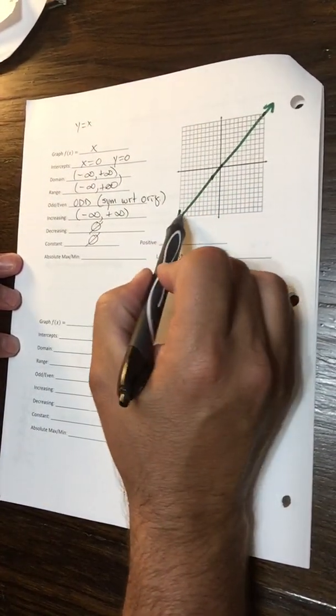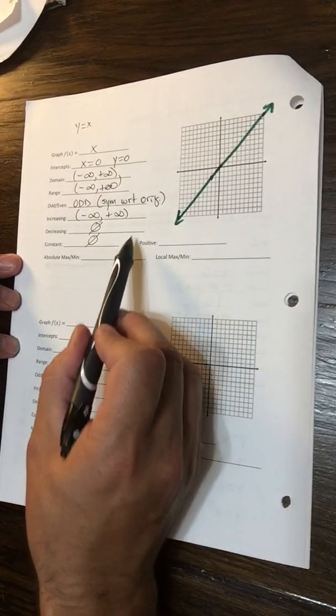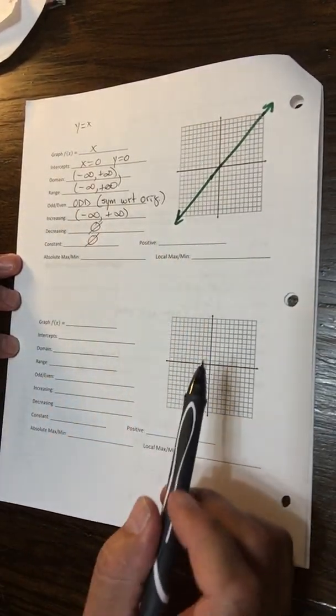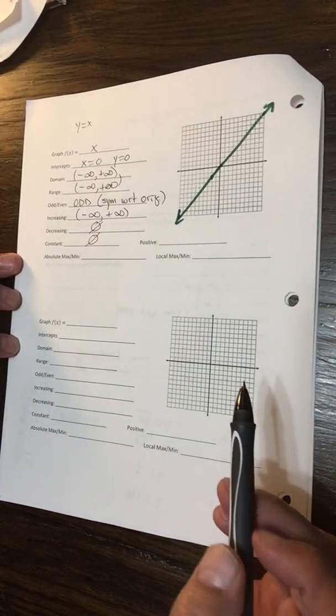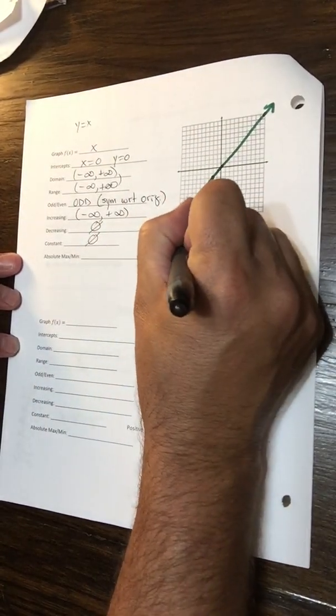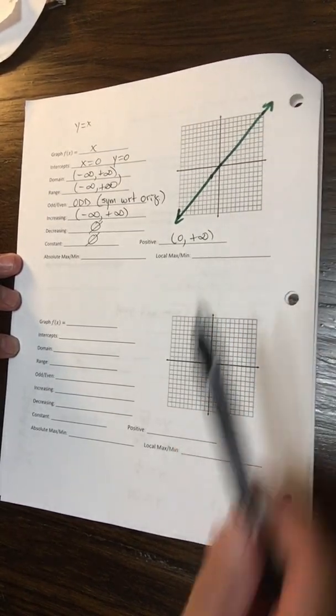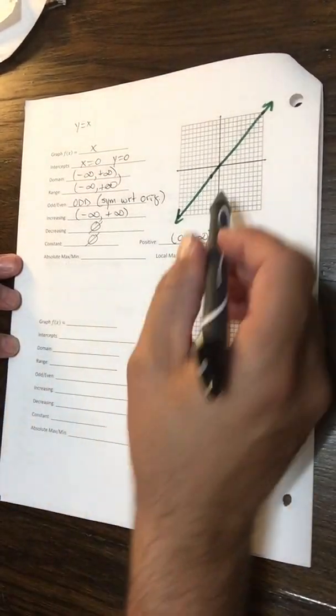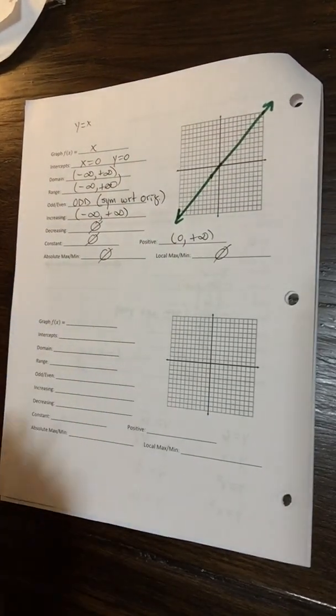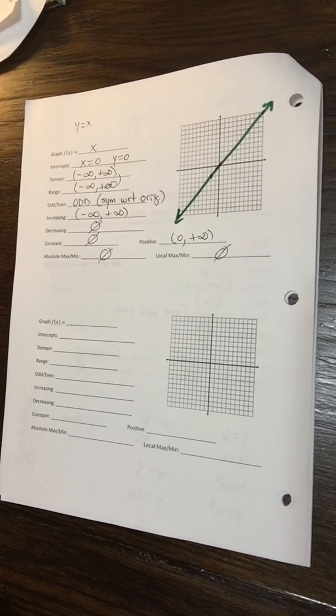Where is it positive? Well, these are negative y values, and these are positive y values. Since these questions are all about the y behavior, we answer with x's. So from 0 with parentheses up to +infinity, and by that I mean over this x-axis right here, all of the y values are positive. Absolute maximum or minimum? No, it just keeps on going. So nothing there and nothing there. There's your parent function y equals x.